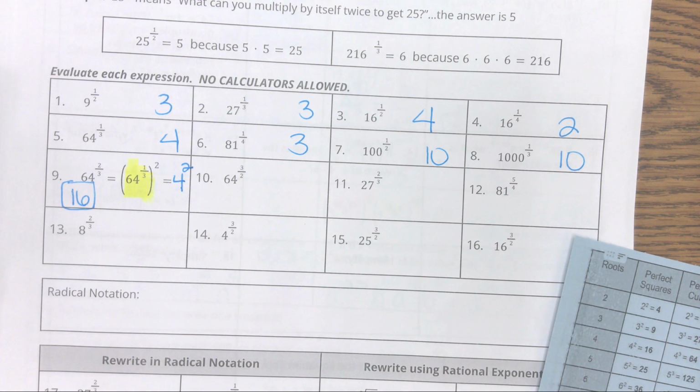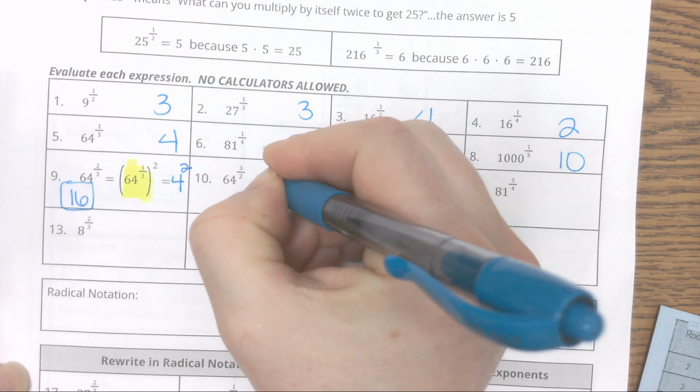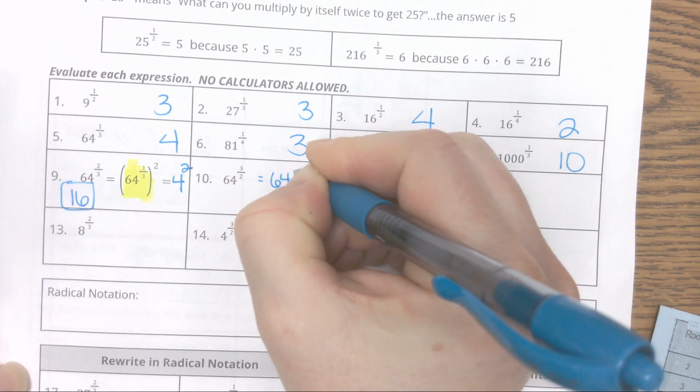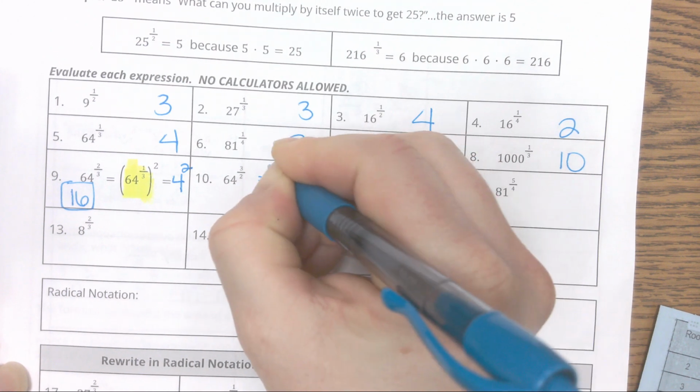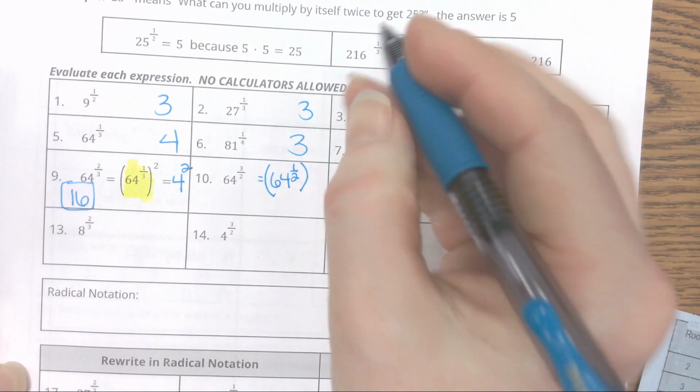Okay, let's do some more of these. So 64 to the 3/2, look at the denominator. That's 64 to the 1/2, okay, that's the denominator, and then after I figure that out, I'm going to cube it.